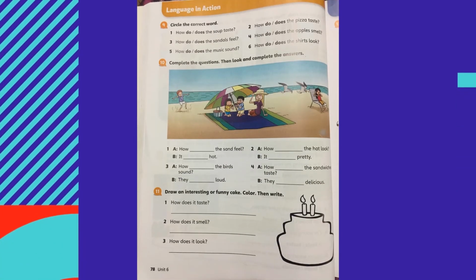On page 78, we are going to start with exercise 9, and the instructions are to circle the correct word. Here, remember that we have to use the simple present structure, that is do and does. Remember that for do, we are talking about I, you, we, and they, and we can talk about singular or plural depending on what we're talking about. When we are using does, we have to talk about the third person in singular, that are he, she, and it.